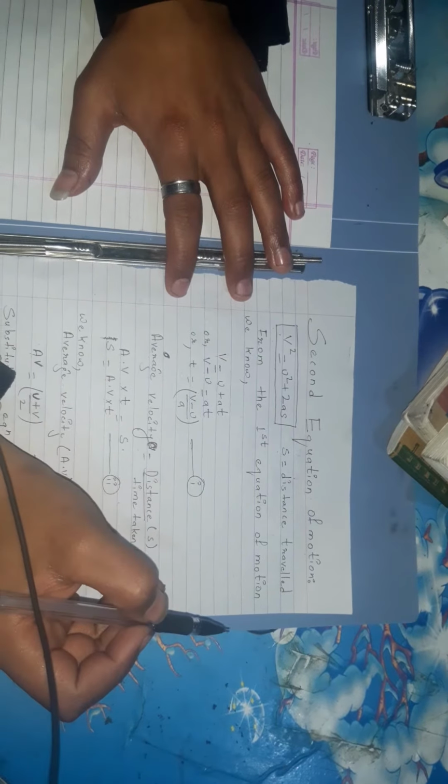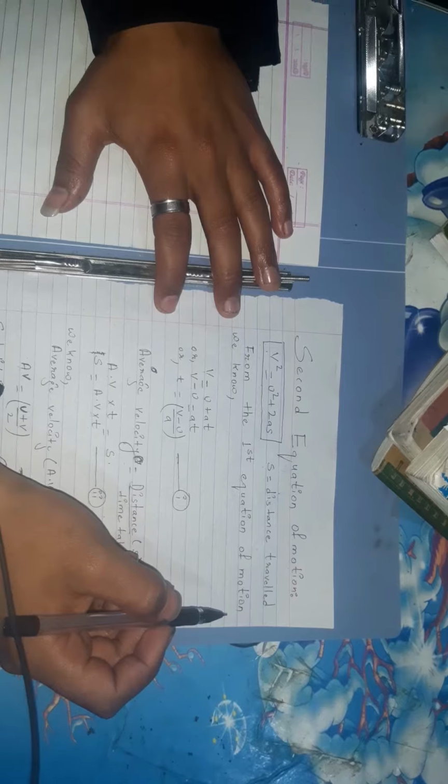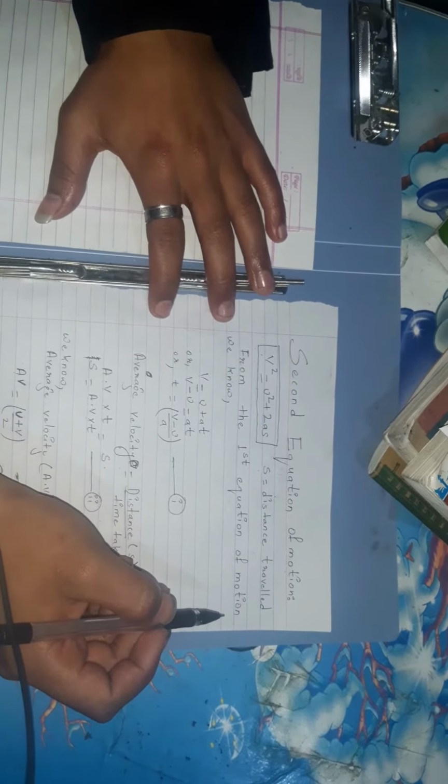Okay, welcome back, students. Last time we discussed the first equation of motion. Now today we will discuss the second equation of motion.